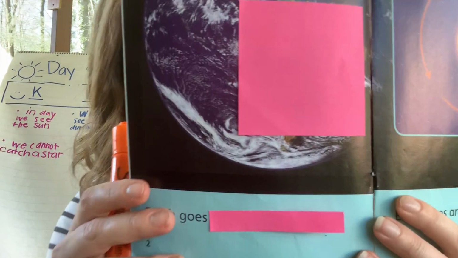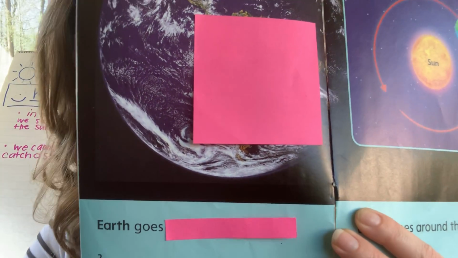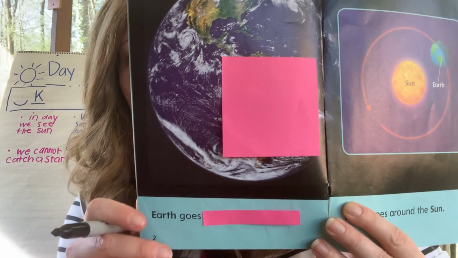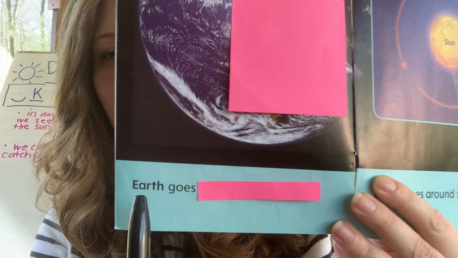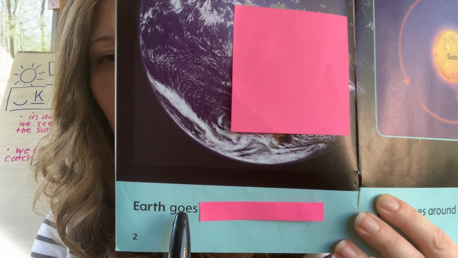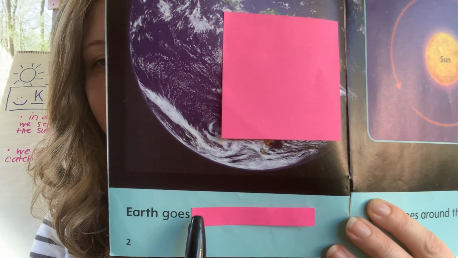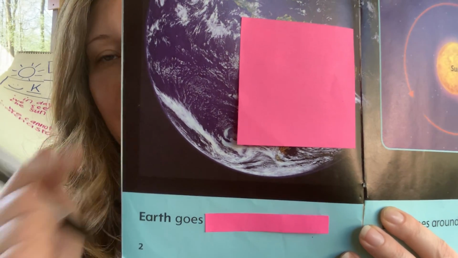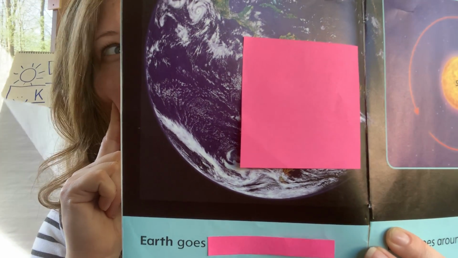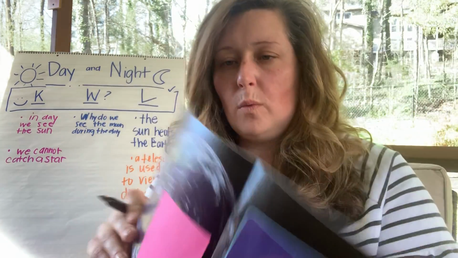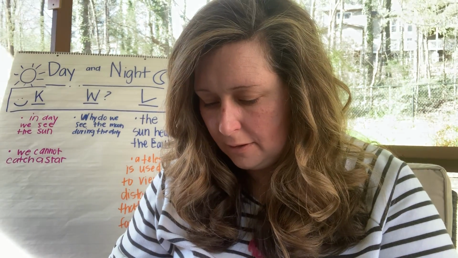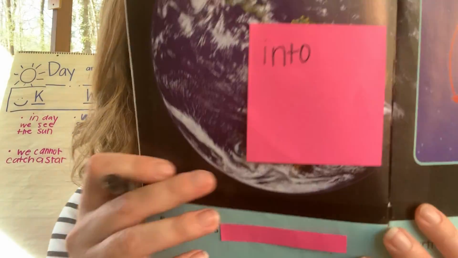And if you'll notice on our chart, we have a post-it, so you know what that means. It means we're going to be doing some really good guessing. So let's start our text. Earth goes, what could that be? I think I'm going to choose Earth goes into orbit. So the word into could be one of our choice words.